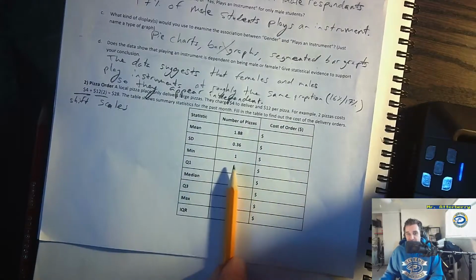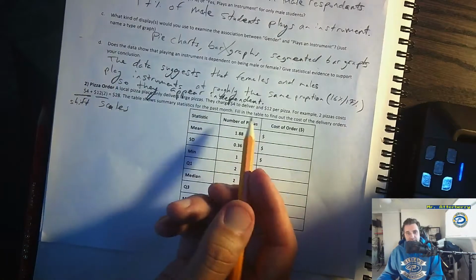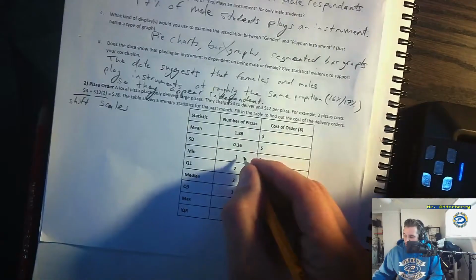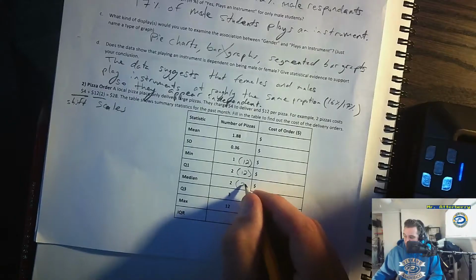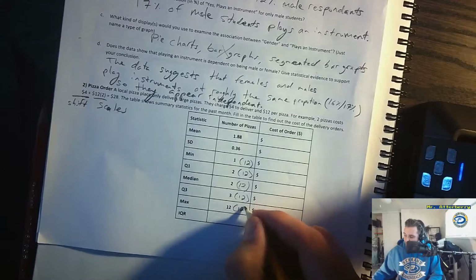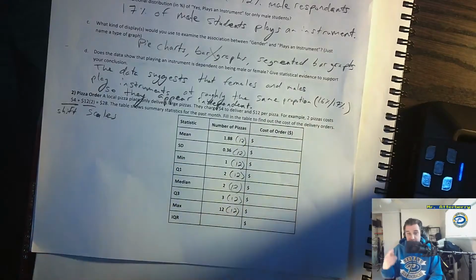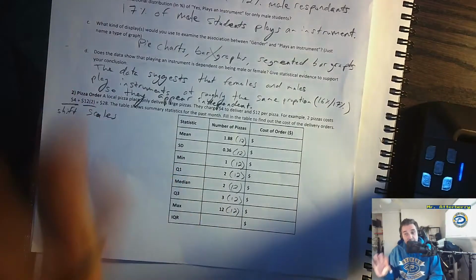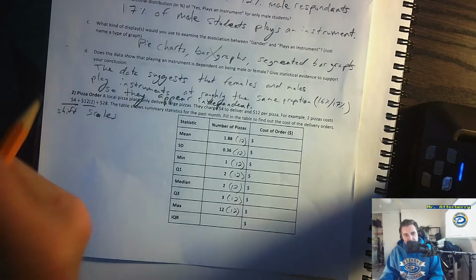So like one pizza, for example, how much would that cost? One pizza costs $12. That's what this is, right? $12 per pizza. So all of these apply a scale to everything. For example, instead of saying one pizza, you would say $12. Instead of saying two pizzas, it would be $24. We're changing the scale from the amount of pizzas to the cost for those pizzas.